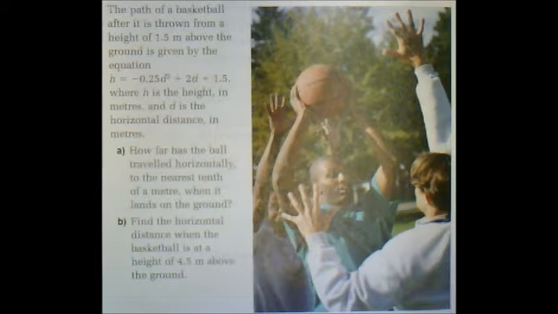Throughout this unit, we've talked about applications of quadratics and quadratic equations. One of them is to model the path of a projectile. So in example 4, we're looking at the path of a basketball. After it is thrown from a height of 1.5 meters, so someone has tossed it from a height of 1.5 meters above the ground, it follows the path given by the equation h equals negative 0.25 d squared plus 2d plus 1.5, where h is the height in meters and d is the horizontal distance in meters.